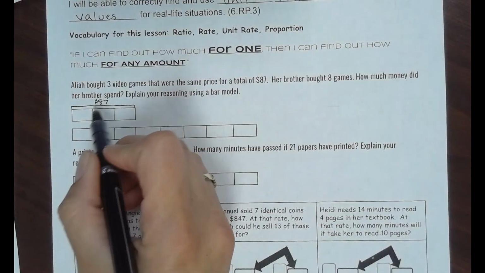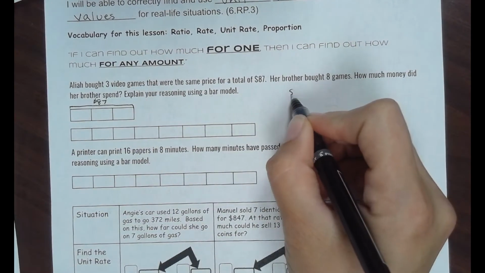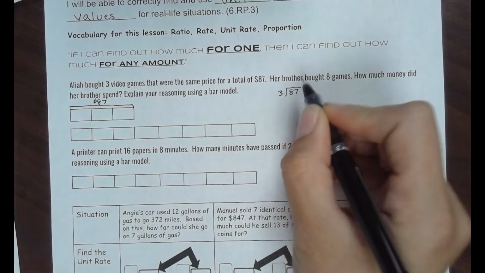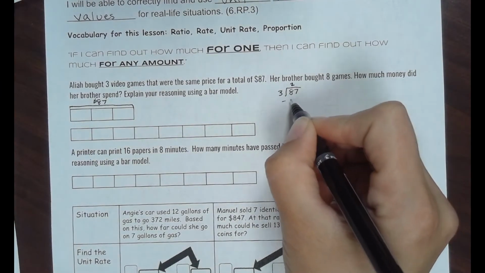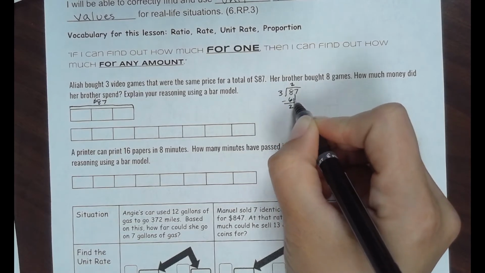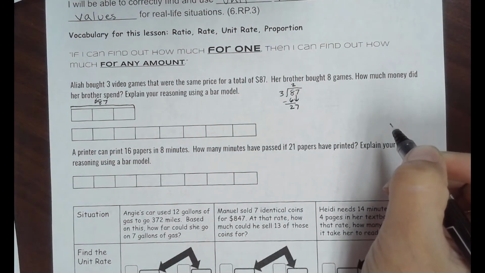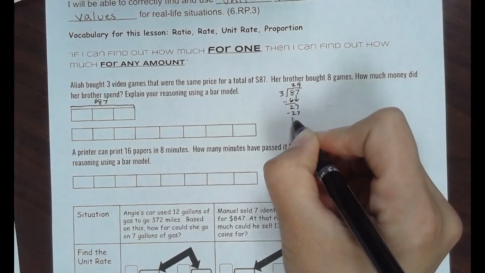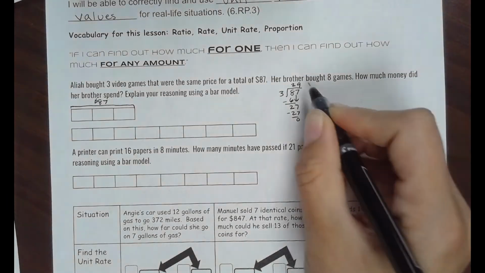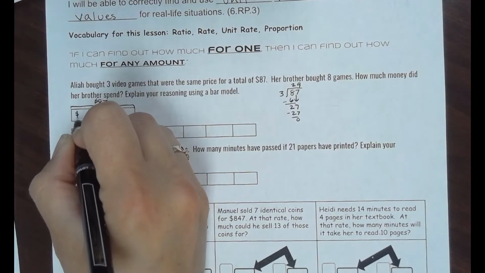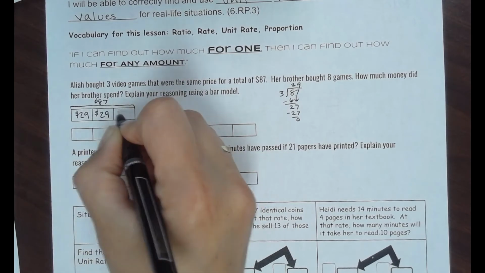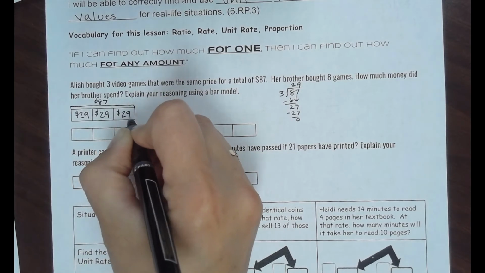I can take 87 and divide it by 3. So over here, 87 divided by 3. 3 goes into 8 2 times, minus 6, going to leave me with 2, bring down the 7. 3 goes into 27 9 times, minus 27 gives me 0. So that means each game costs $29. So let's fill those in, 29, 29, and 29.